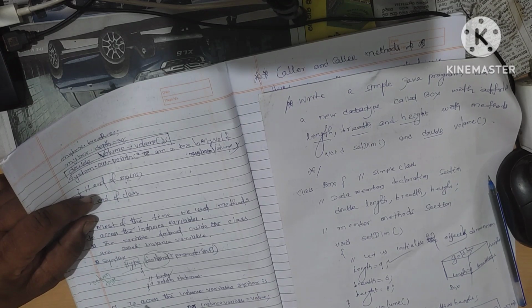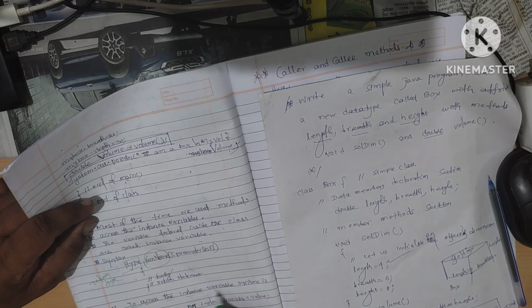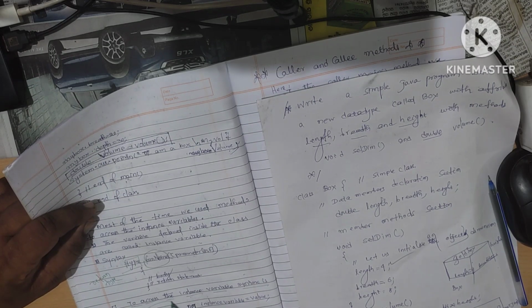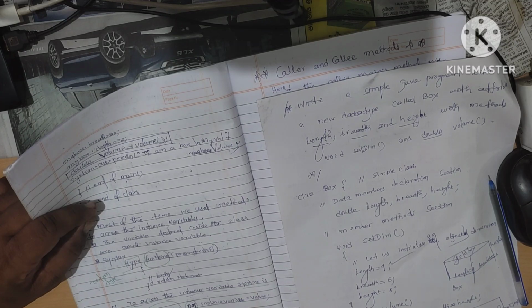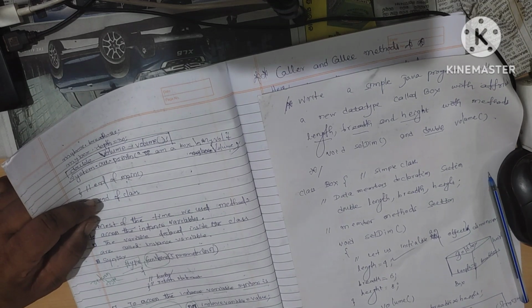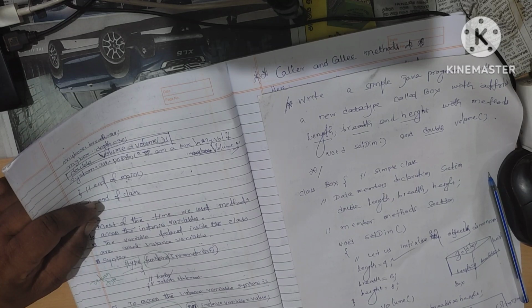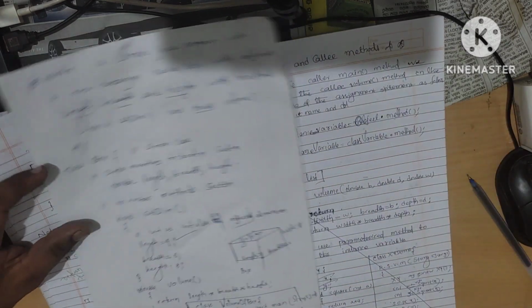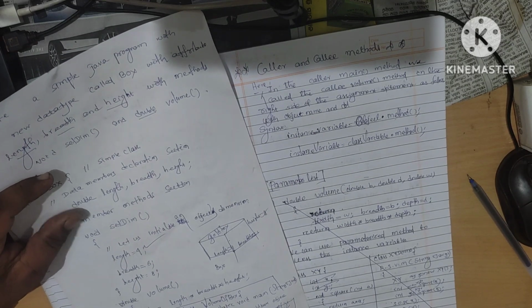And I already discussed how to access the instance variable. Again I repeat, to access the instance variable, what is the syntax? Syntax is object of the class, dot operator, instance variable equal to value. And you can also, the same way, access the instance method.